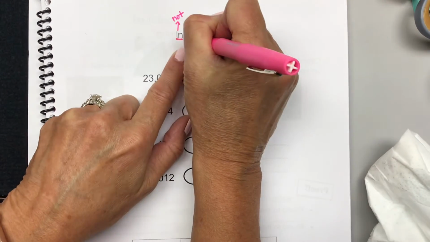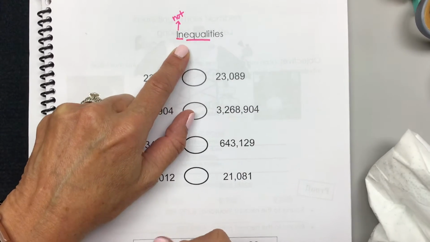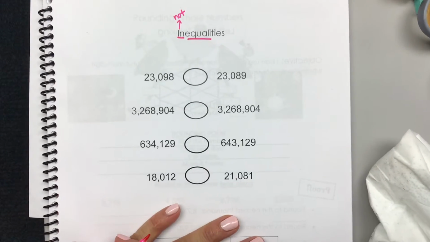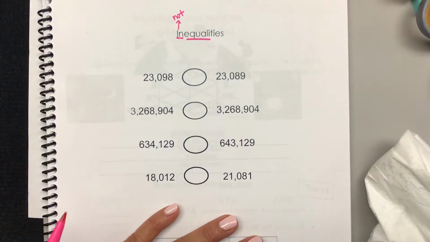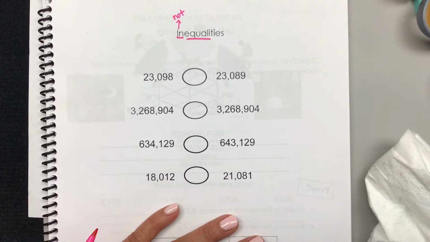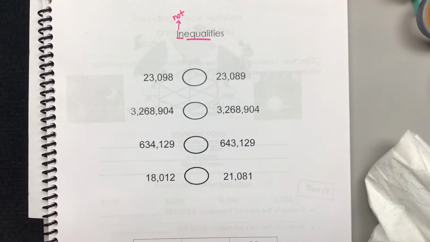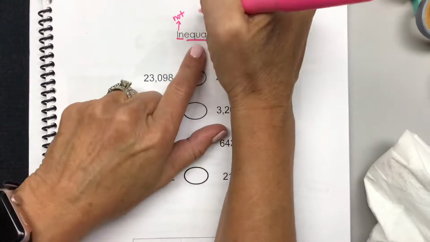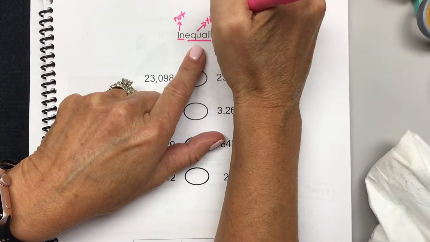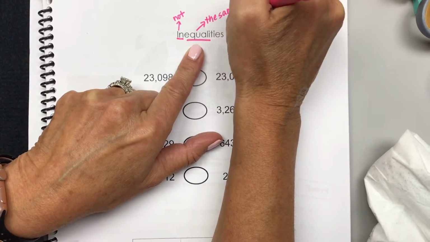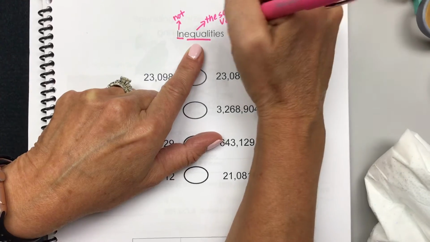And then what does equal mean? Harper? If you're comparing numbers, one is equal to the same value. Equal means the same value. 7 plus 3 equals 10.